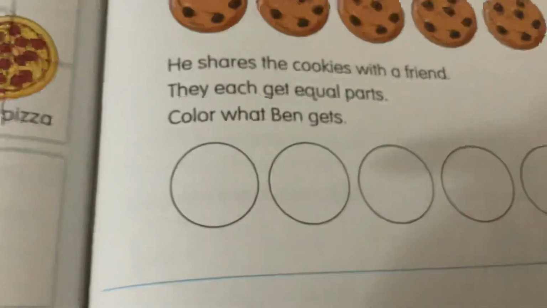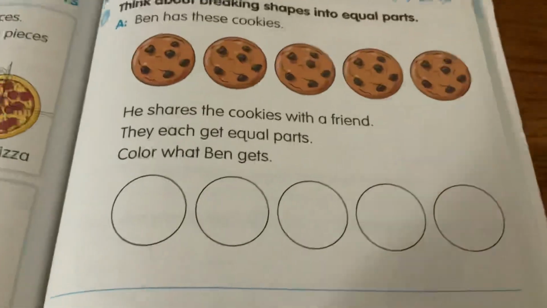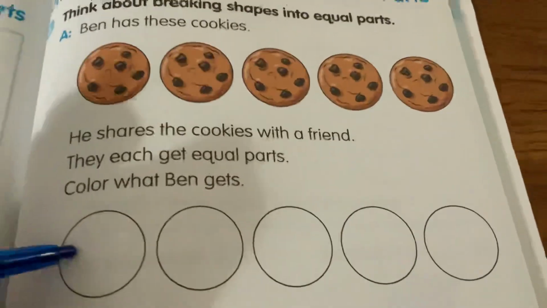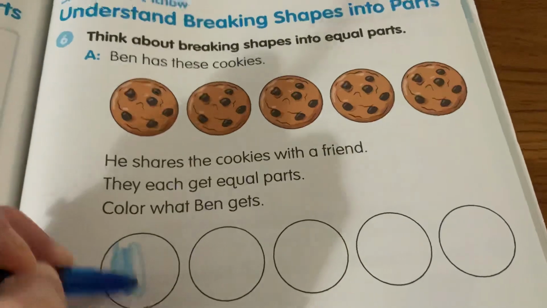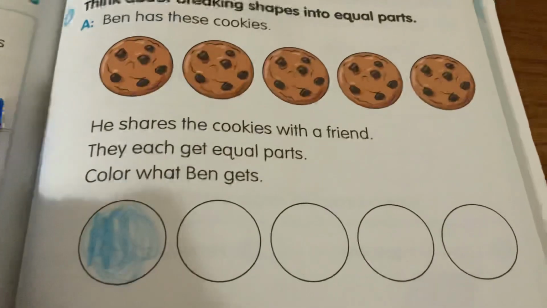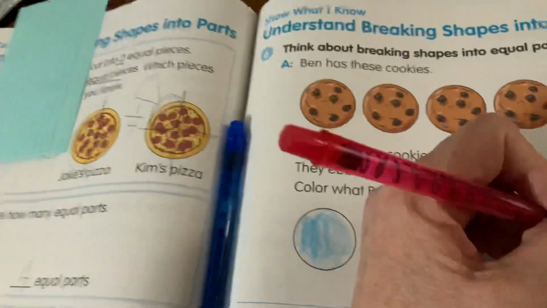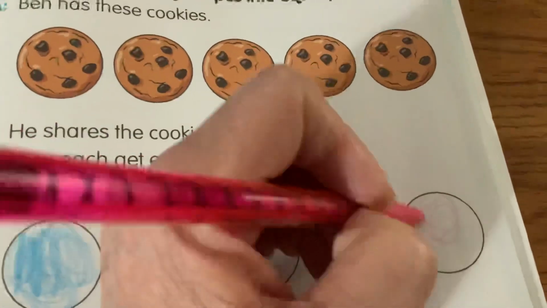So let's look down here. It says color what Ben gets. Well, let's color what Ben gets. Ben gets this one. But if Ben gets that one, what's Michael going to get? Michael's going to get 1. Ben gets 1, Michael gets 1.